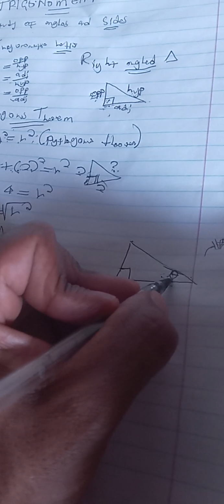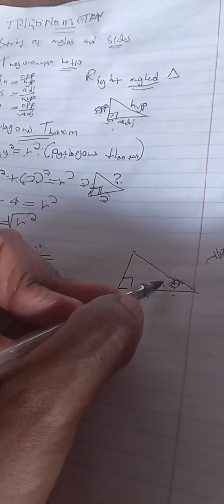So let's check this one out. Very, very important. If I have to use this angle of inclination, theta, in terms of trigonometric ratios, let's check this out. You see this side, the opposite side. This is the opposite side.